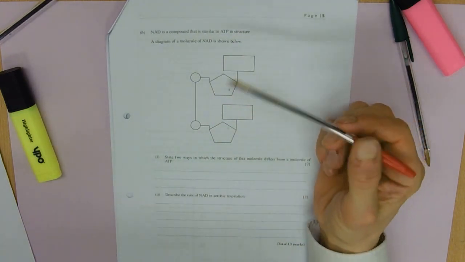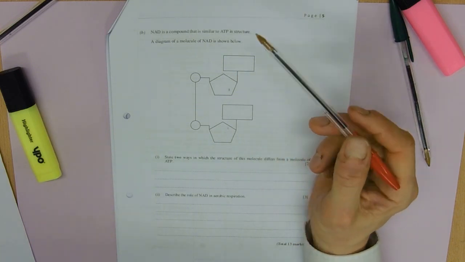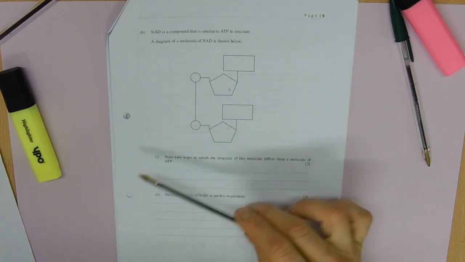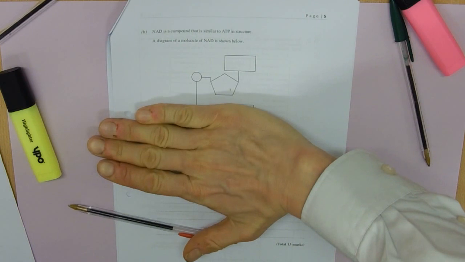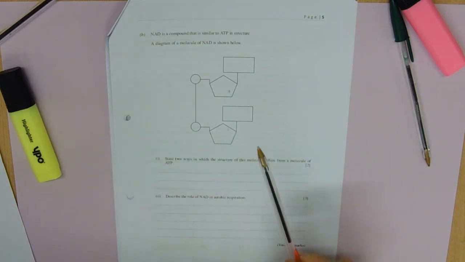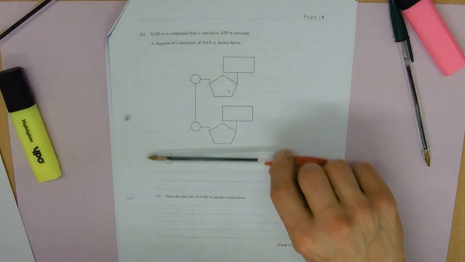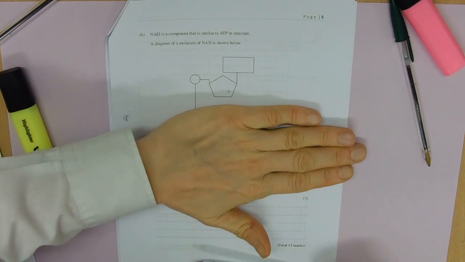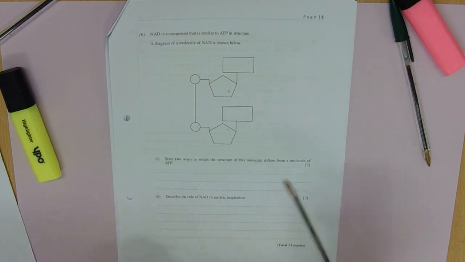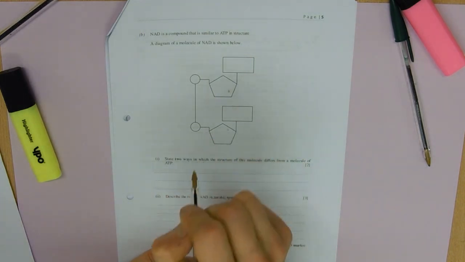Over the page, it gives you the structure of NAD, which you might not know, and it says a molecule of NAD. It looks a little bit like 2 ATPs, or well, it won't be T, but there's only one of them joined together. But other than that, it looks like a nucleotide and another nucleotide. So it's a dinucleotide. And how it differs. So how is this one different?